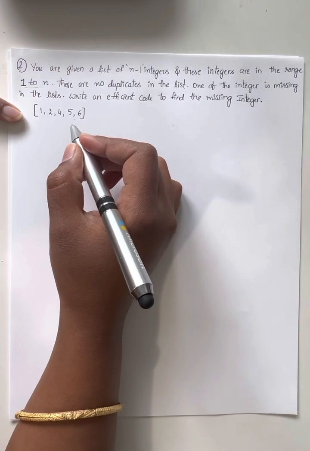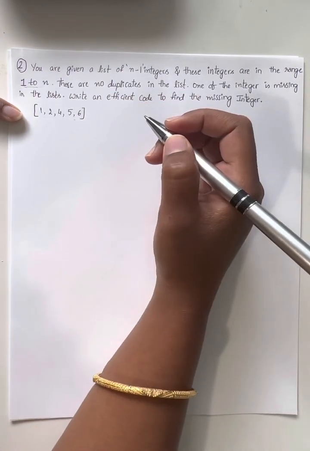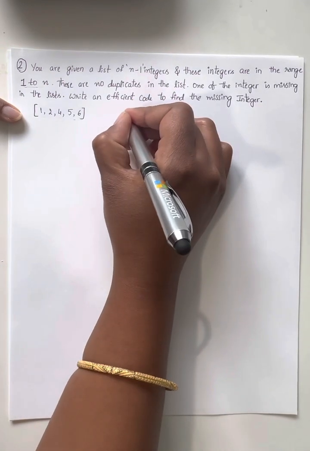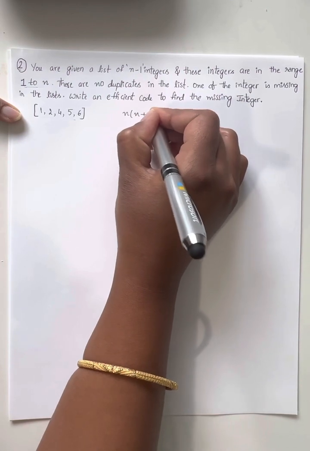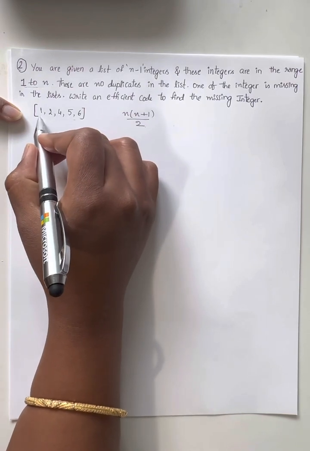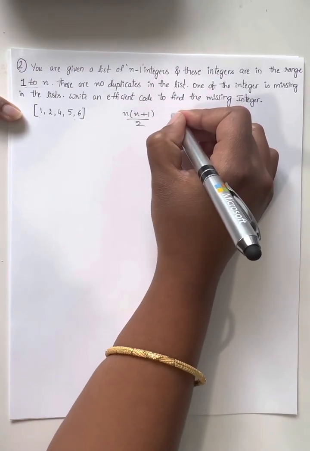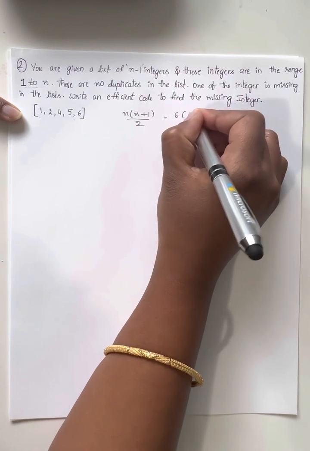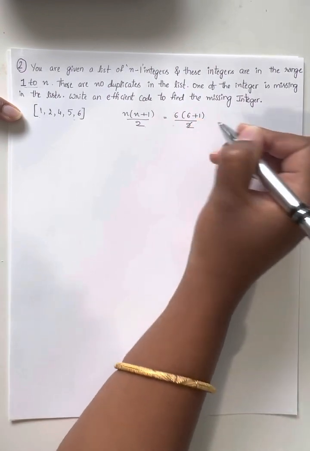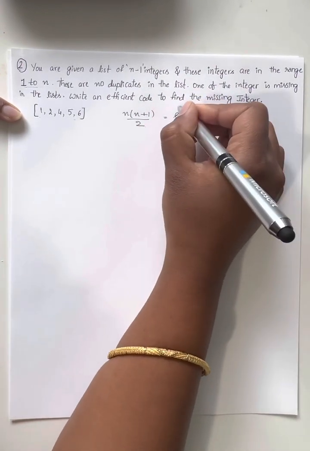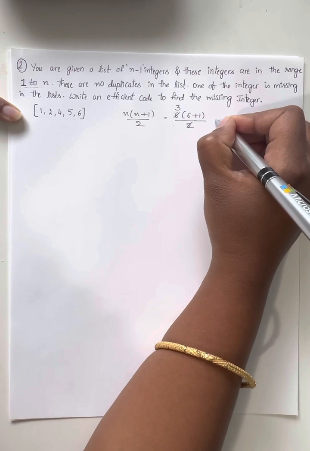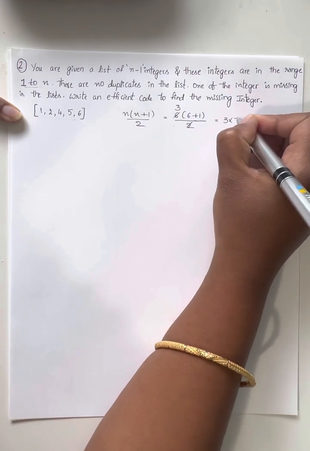To solve this problem, we can use the formula for the sum of n natural numbers, which goes as n into n plus 1 by 2. The numbers in this array are from 1 to 6, right? So n is 6. 6 into 6 plus 1 by 2. 6 goes 3 times with 2, divided by 2, which becomes 3 into 7, which is 21.